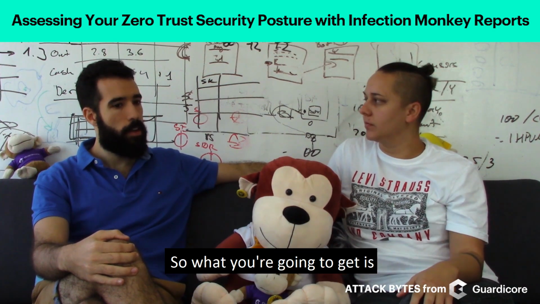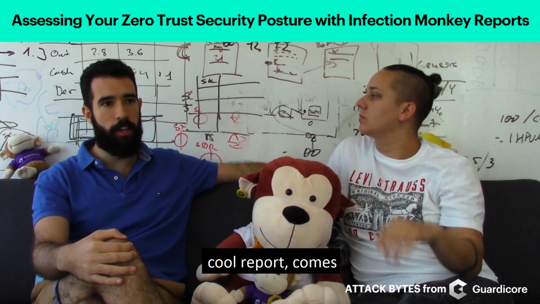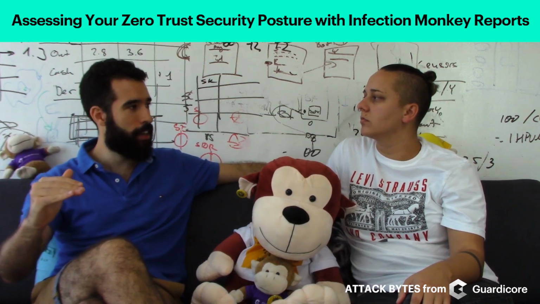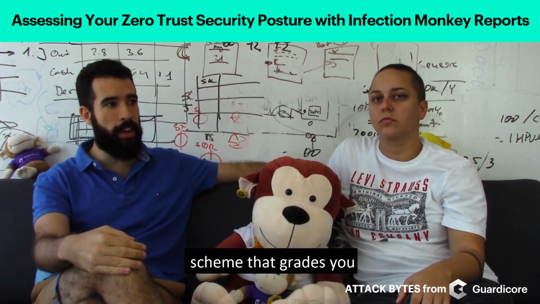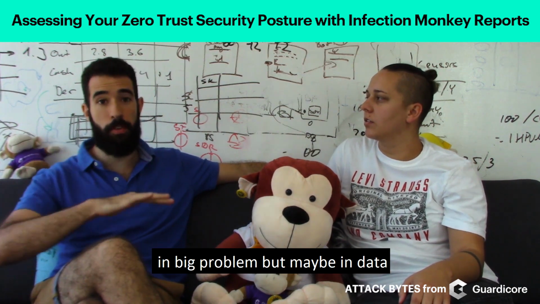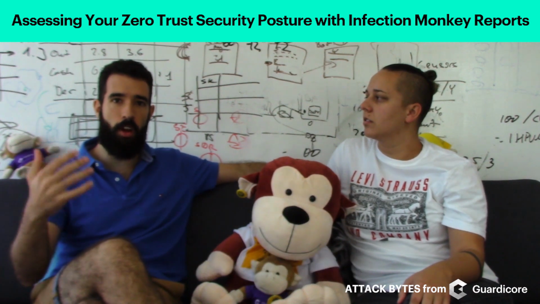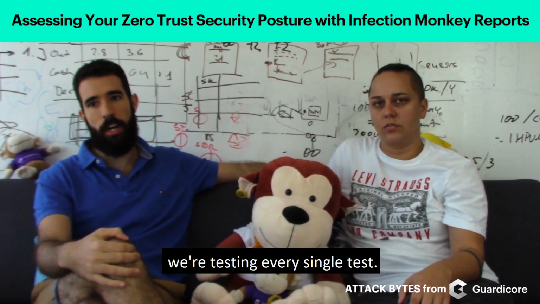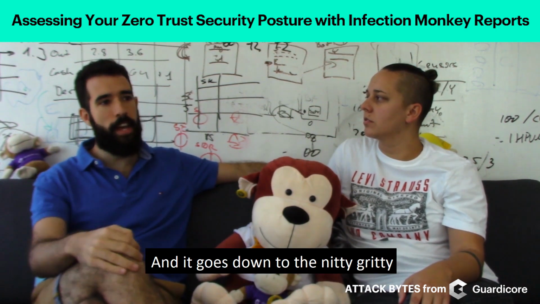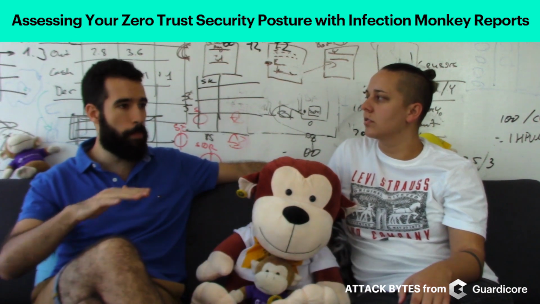What am I getting? So what you're going to get is a very, very cool report. Comes with a red, yellow, green color scheme that grades you on each pillar of Zero Trust. It'll let you know networks, you're in big problem, but maybe in data you're okay. After that, it'll detail all the Zero Trust principles. We're testing every single test. What happened? Where did it run? And it goes down to the nitty-gritty, which machine, which port, which IP, when.